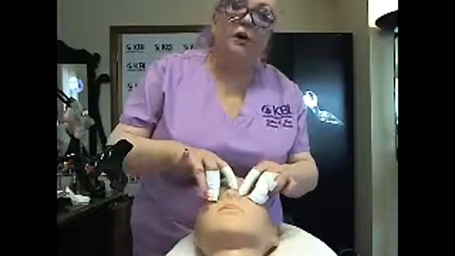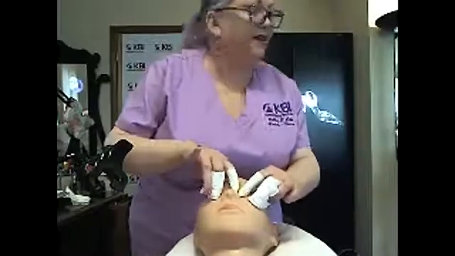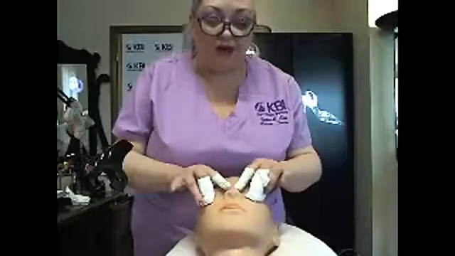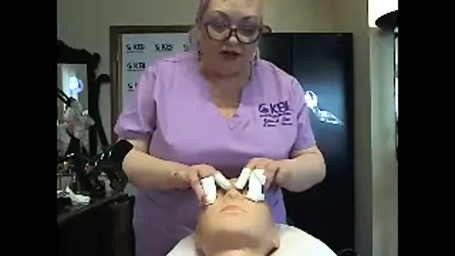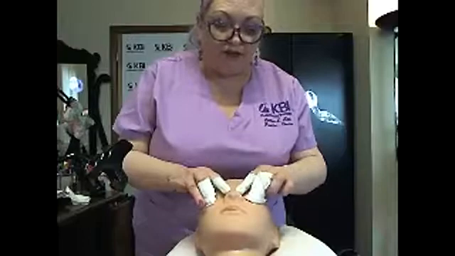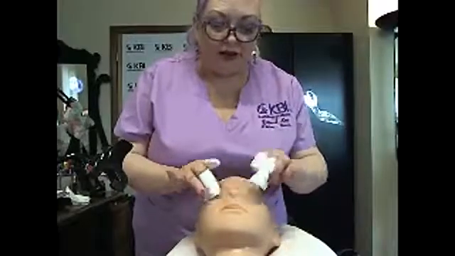You usually can't use both fingers at the same time on the sides of the bridge of the nose unless they have something on top. They have something on top of their nose, and you can push down and just go from the sides and push in and then wipe away.